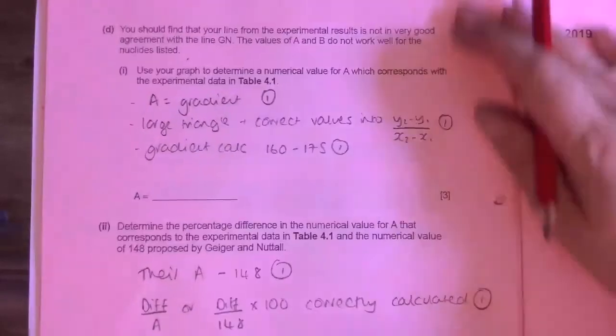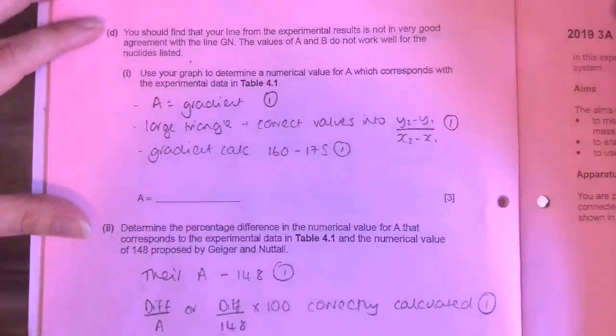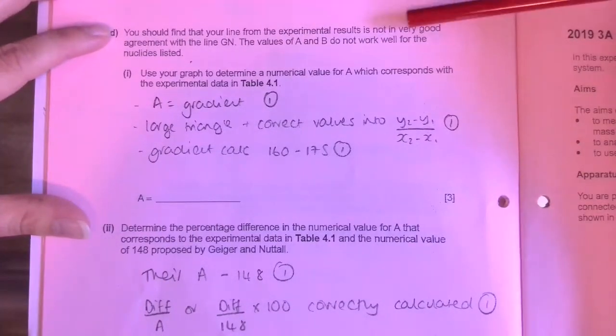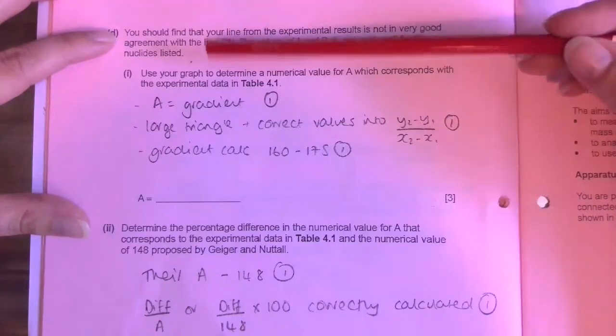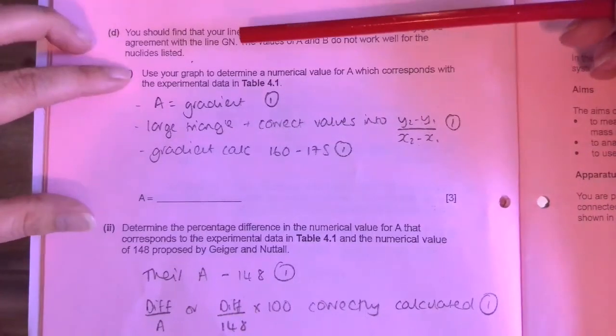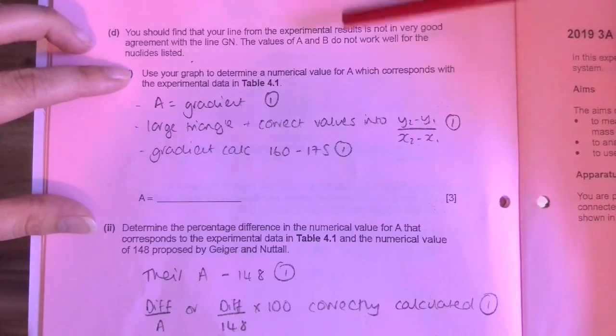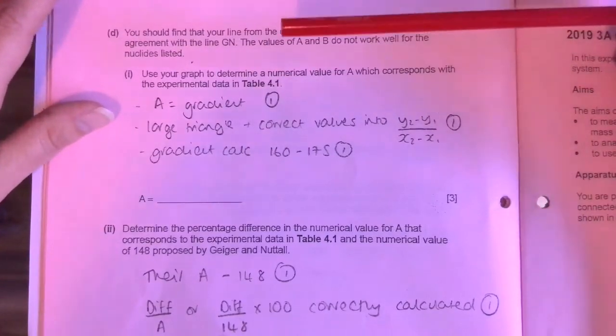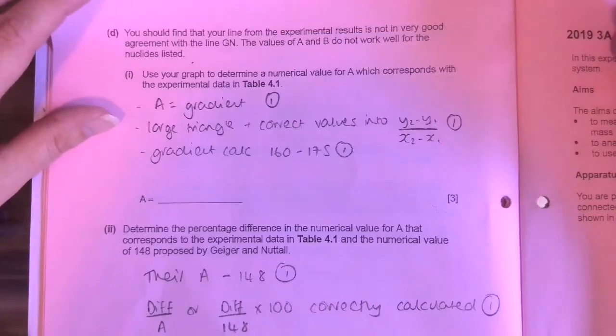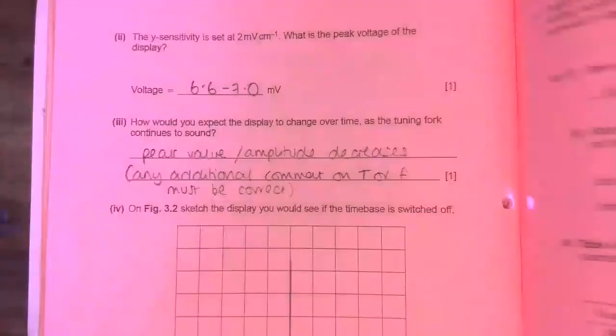Then, part D. You should find your line from the experimental results is not in very good agreement with the line GN. The values of A and B do not work well for those that were listed. Use your graph to determine a numerical value for A, which corresponds with the data in table 4.1. So that is for your original data.